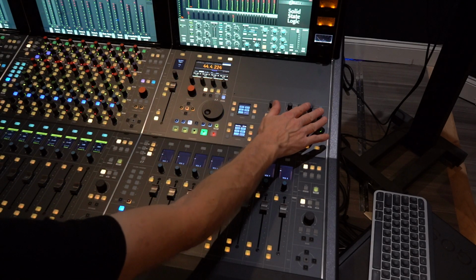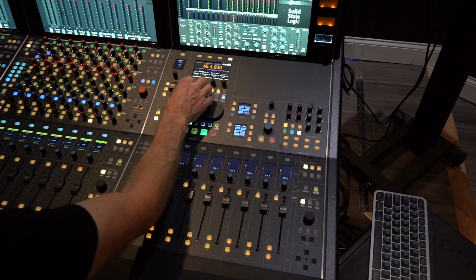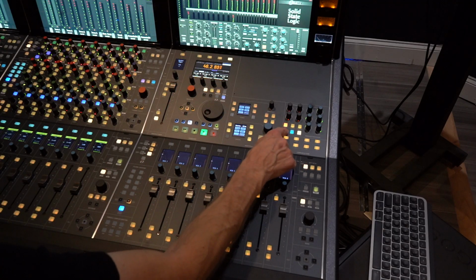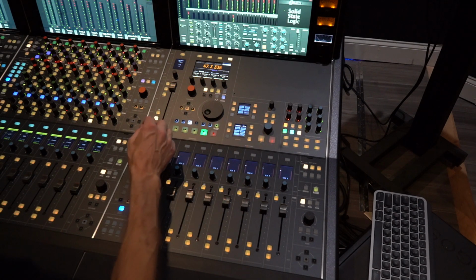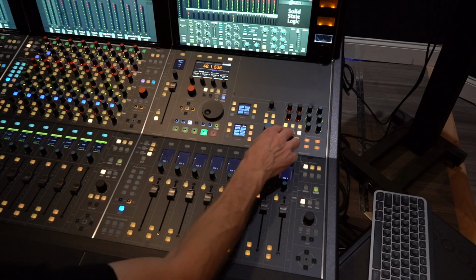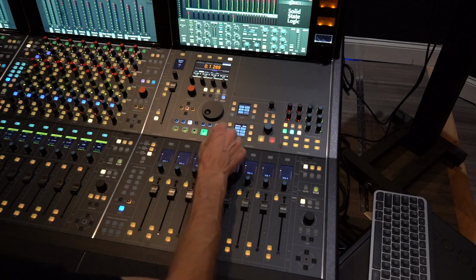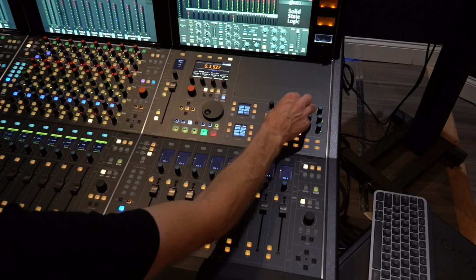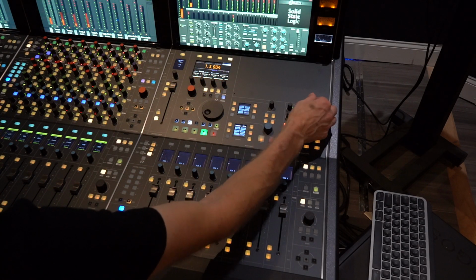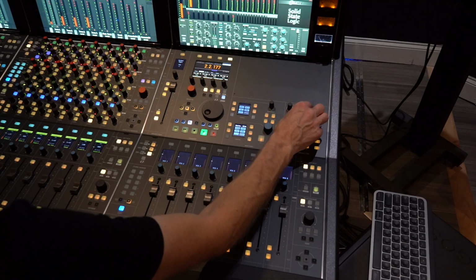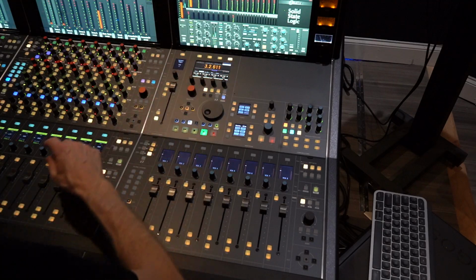In addition to the bus compressor, we have a dynamic EQ as well. That's done on the left, and we've got an individual button for low frequency dynamic EQ and high frequency dynamic EQ, and I press those buttons there to access those two, like so. If I change the controls on here, you can see it starts to make the meters bounce, showing the amount that I'm using the dynamic EQ for the low frequency and the high frequency.